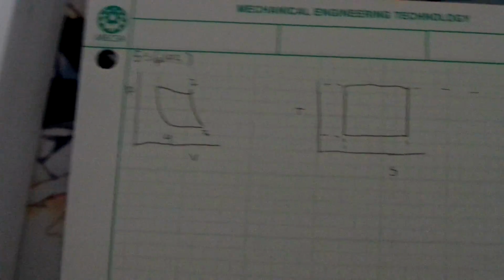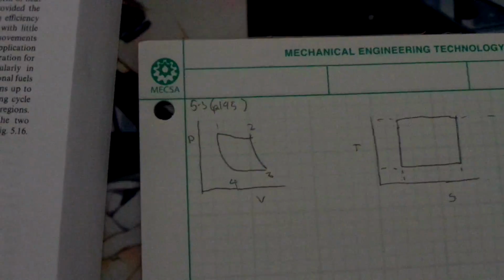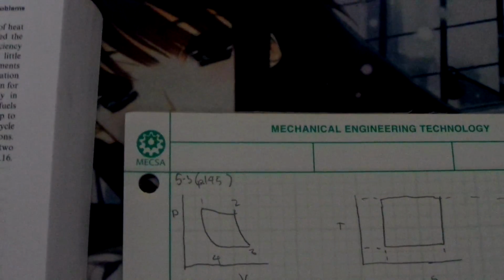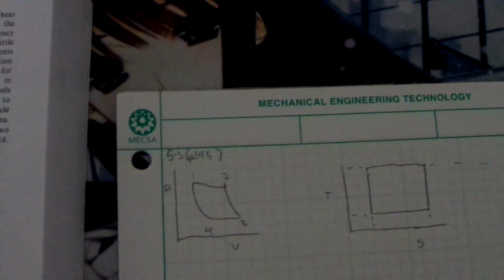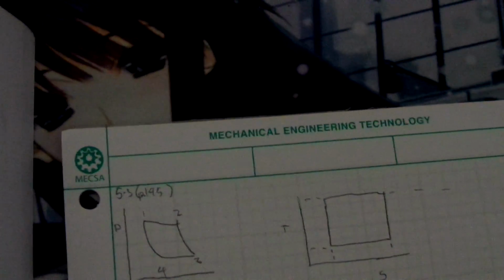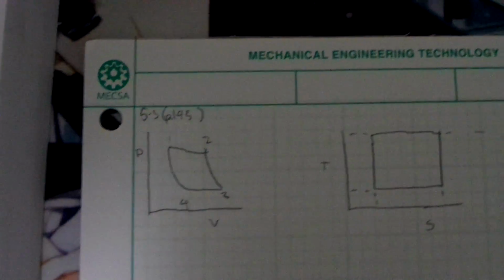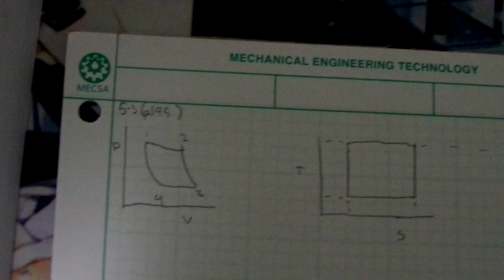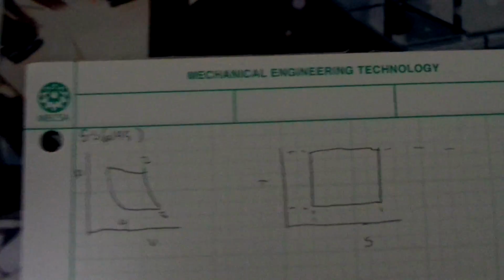We are just solving a Carnot cycle problem here. The problem that we are solving is problem number 5.3 on page 145 of the Thermodynamics book. The question reads, in a Carnot cycle operating between 307 and 17 degrees Celsius, the maximum and minimum pressures are 62.4 bar and 1.04 bar. Calculate the cycle efficiency and the work ratio. Assume air to be the working fluid.